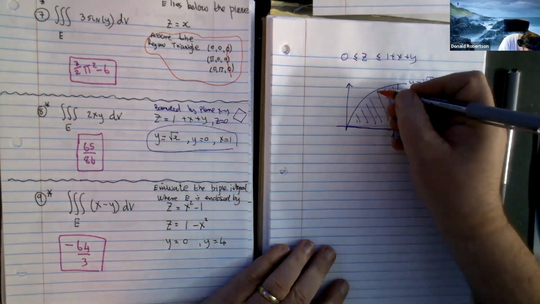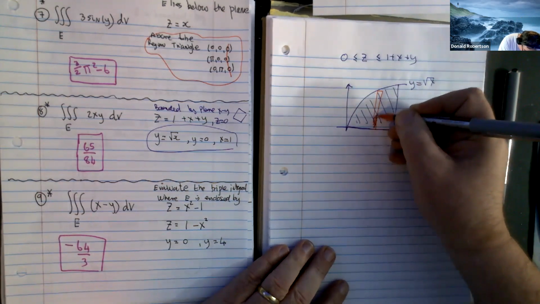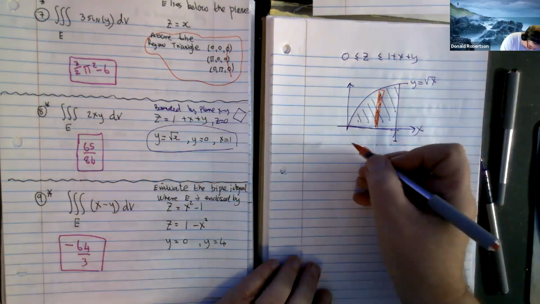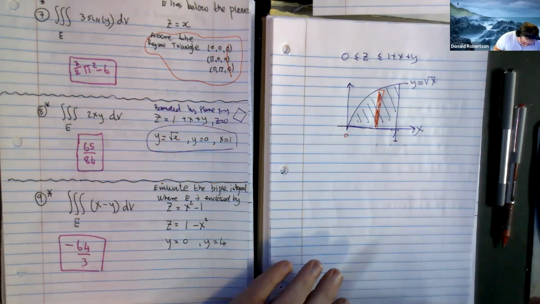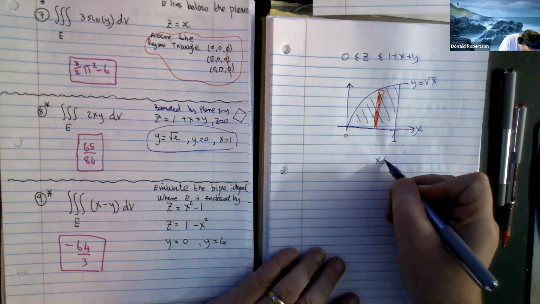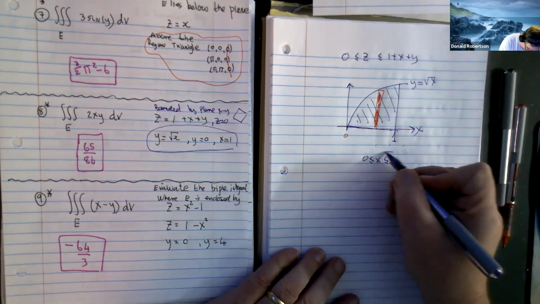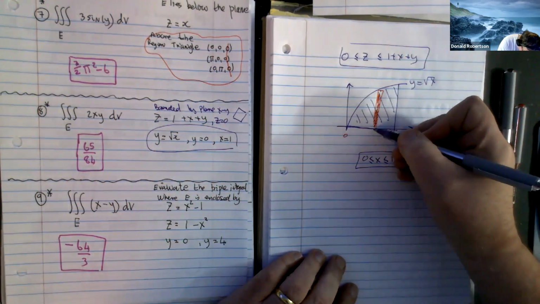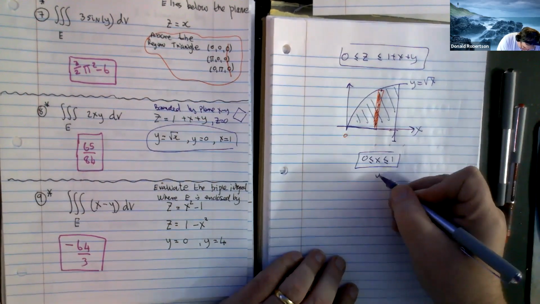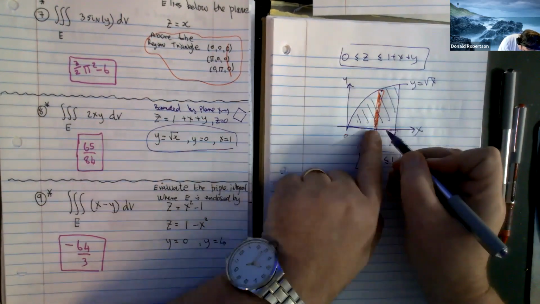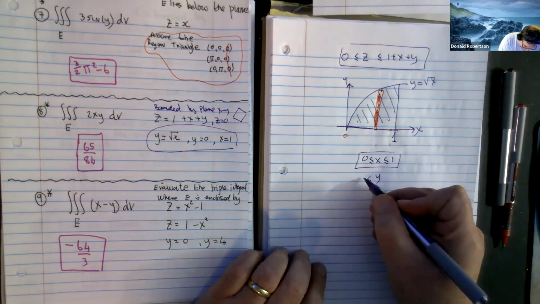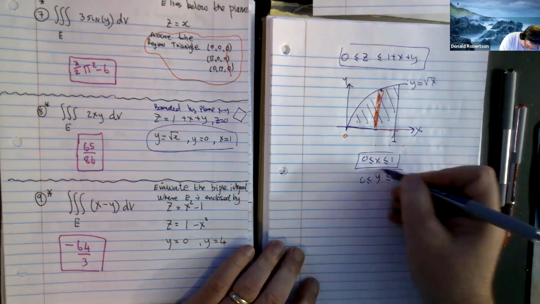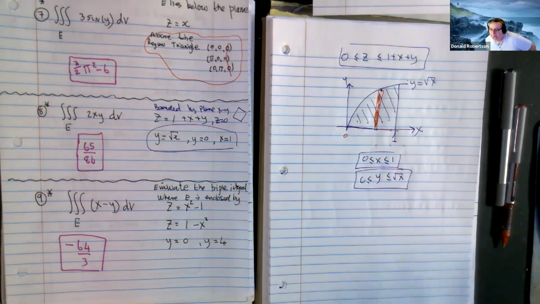I'm going to go vertical because I tend to go with vertical rectangles, which means I'm scanning from left to right on the x's because I find them easiest to do. So in this case, the x will go from 0 to 1. Already got the z's. Now what are the y's going to do? The y's are this rectangle. The y value here is 0. And up here, it's the curve. Now I've got the restrictions for my y.